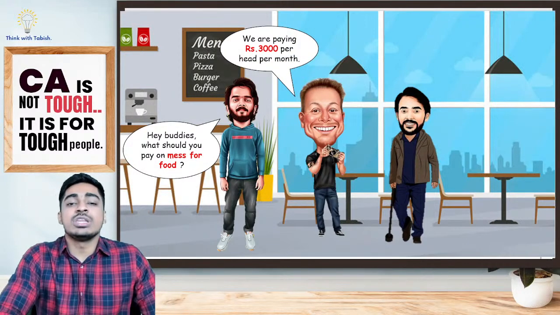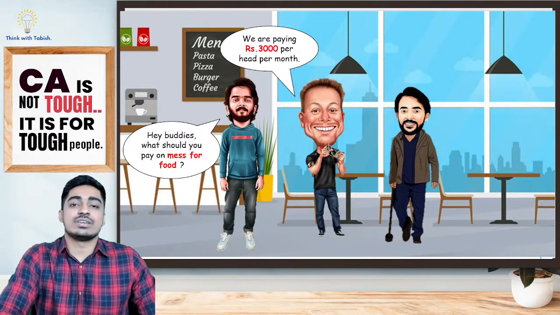Now, Mahesh asks, what do you guys do for food? So we tell, we take a subscription for a nearby mess, which comes to 3,000 rupees per month. So Mahesh tells, I'll also join you guys. Can I pay you 1,500? Mess fees is 3,000 rupees per head. Mahesh is telling, I'll pay 1,500. Should we take him? Should we not take him? Mess bill is 3,000 rupees per head. Mahesh is only paying this 1,500. Should we take him?